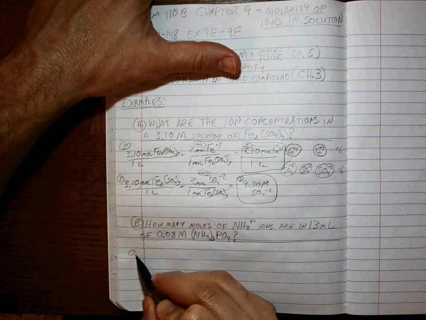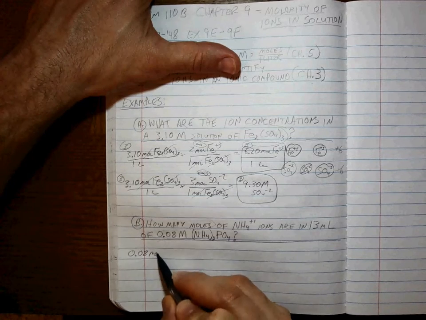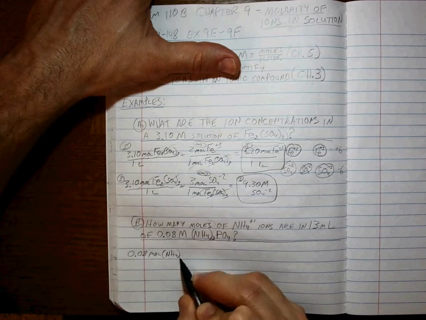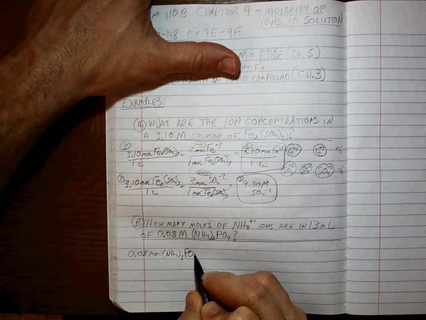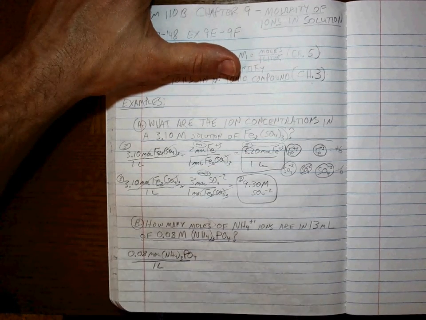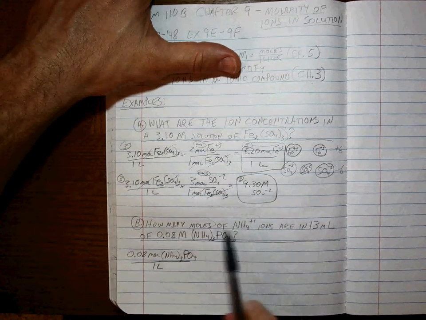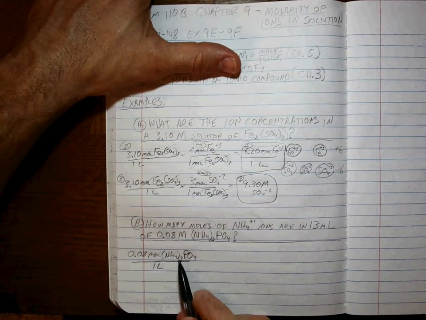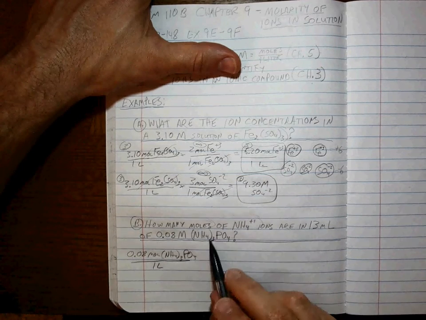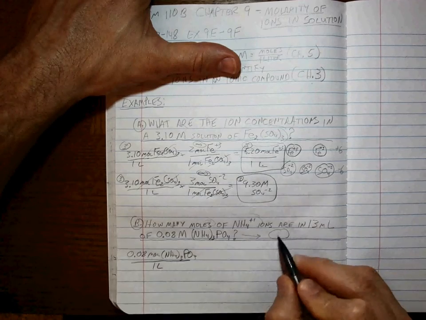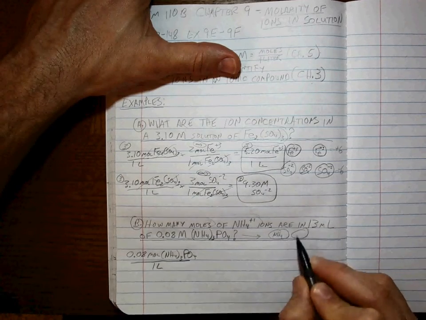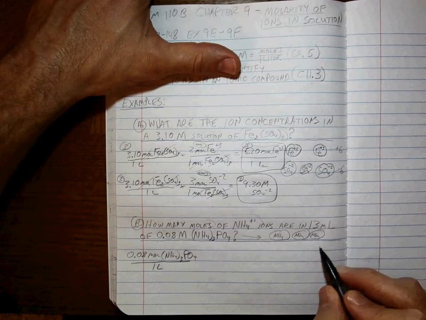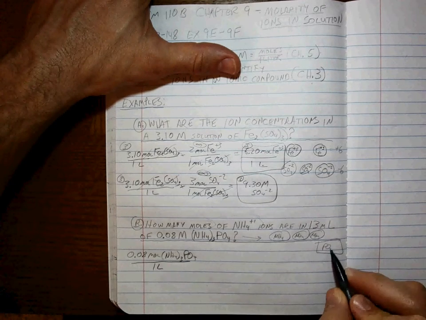If we start with 0.08 moles of the ammonium phosphate per 1 liter, let's find the concentration of the ammonium ion. Remember, if you're seeing this stuff, ammonium phosphate, you better be thinking an NH4, an NH4, an NH4, and a PO4.